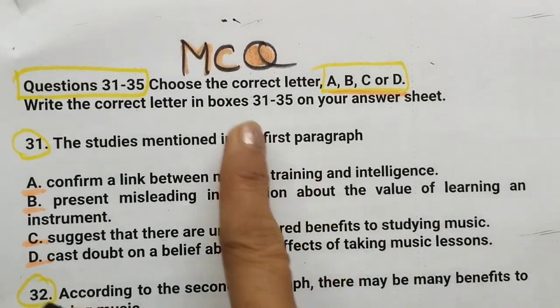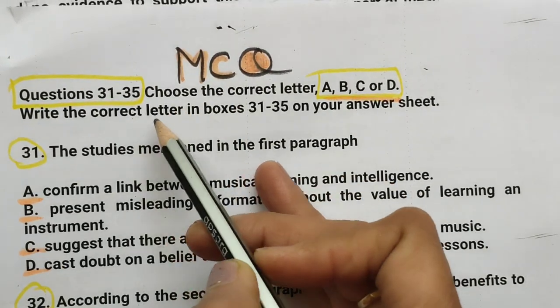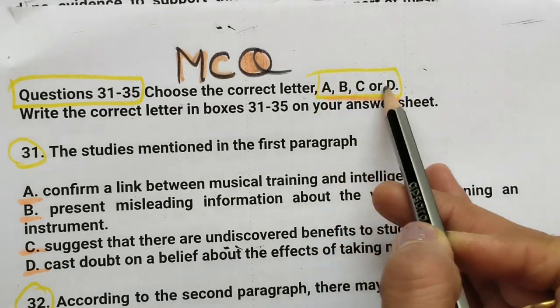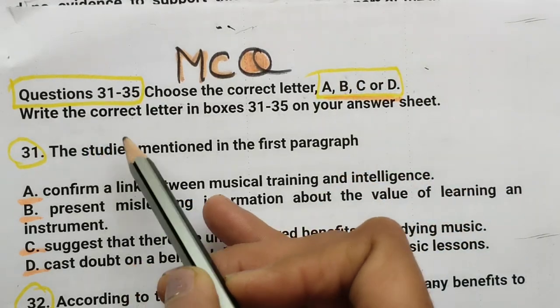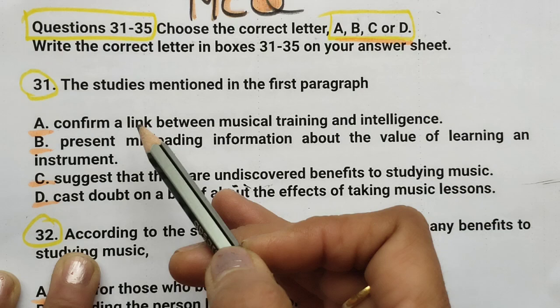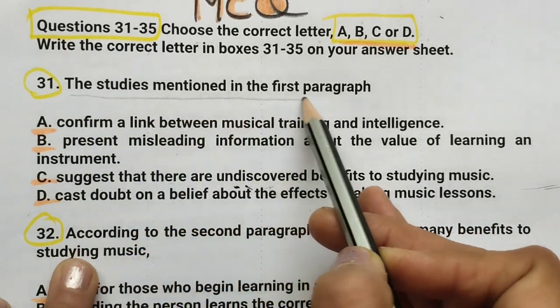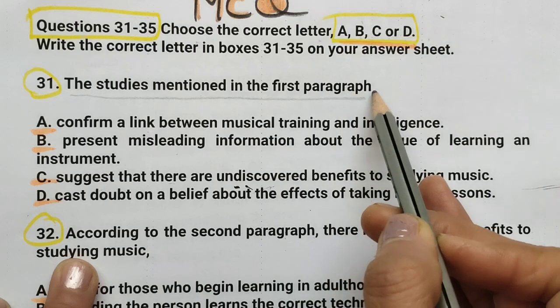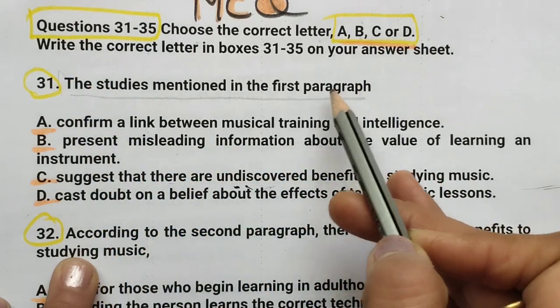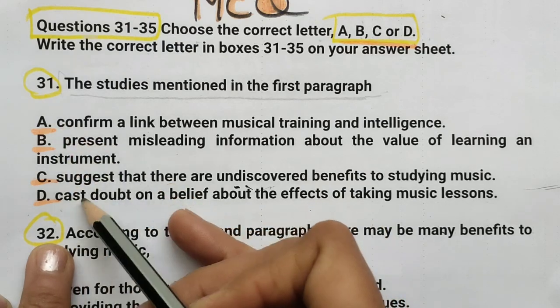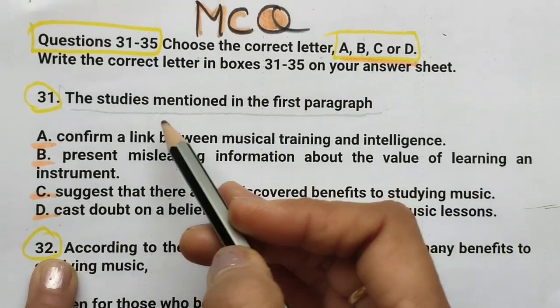Now next is the multiple choice question. Instructions are choose the correct letter A, B, C or D. Means you have to select only one letter out of 4. So what is the procedure here? First they are just describing the statement. It means you can say an incomplete statement is there. We have to complete it with the help of any one option. Four options are there. We have to select one. But how can we do it?